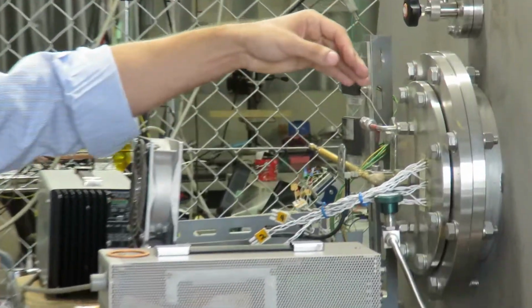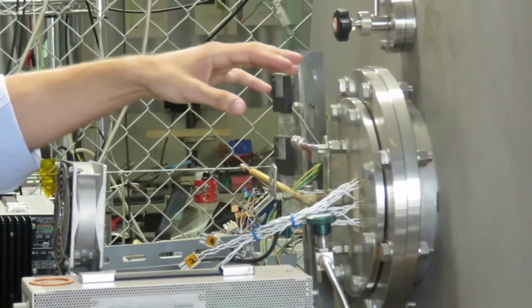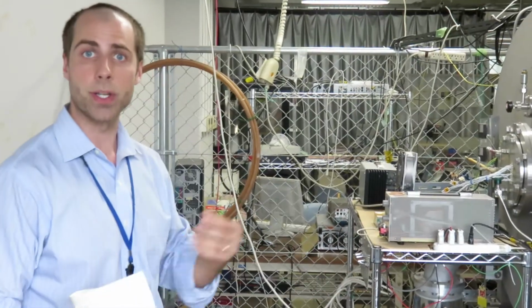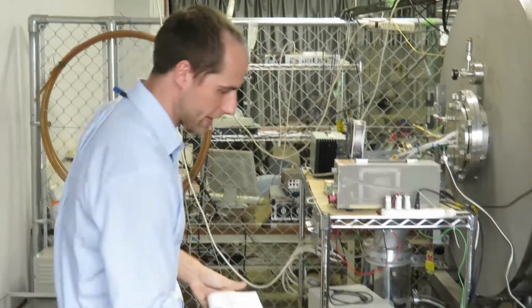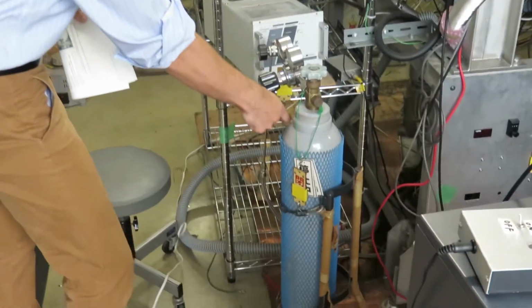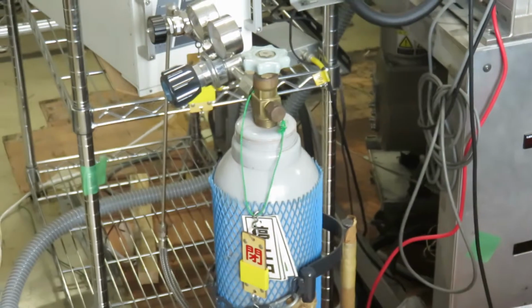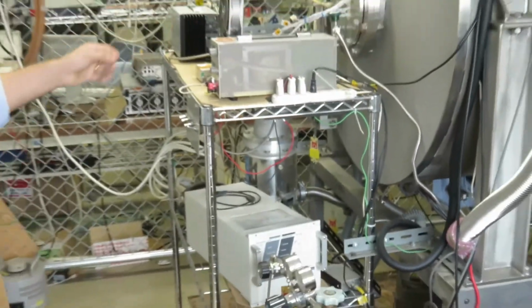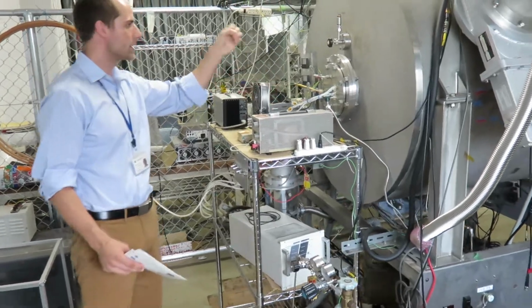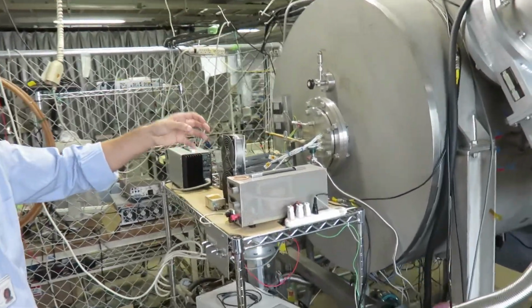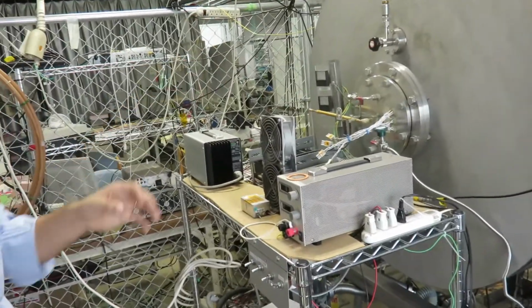This is an ECR plasma source. So if we want to generate a plasma, we need to ionize a gas or accelerate a charged particle. In this case, we are ionizing neutral gas. For example, this bottle is our gas supply. And in this case, we ionize it with resonance from some microwave. We have a microwave generator here to ionize the neutral gas, and then we create a plasma.